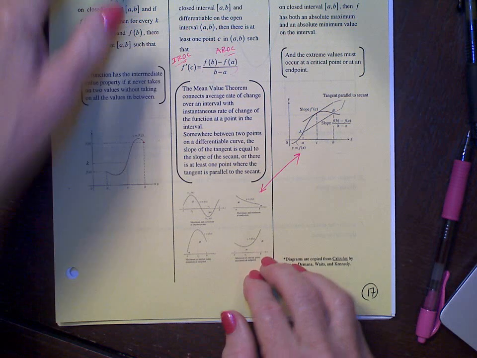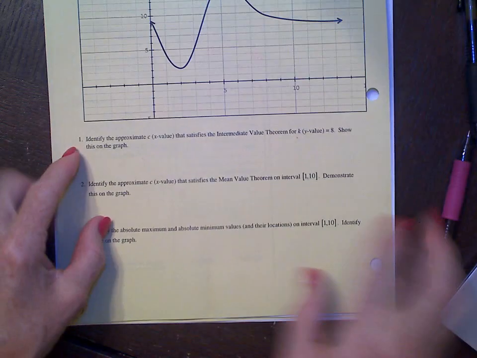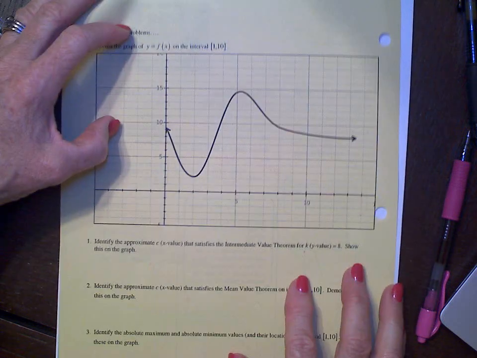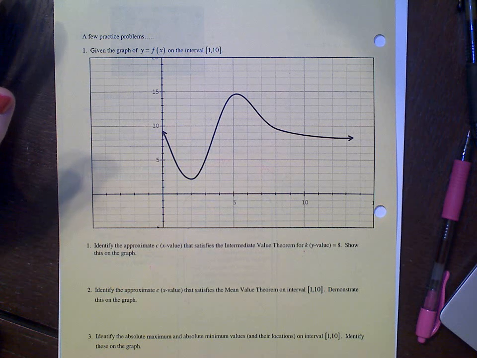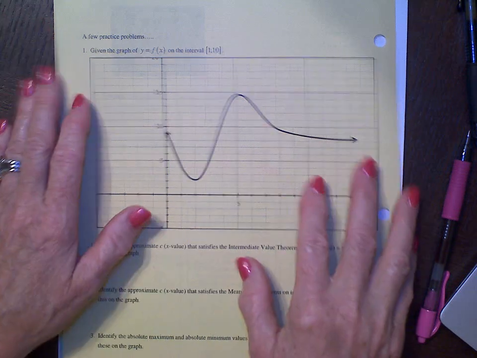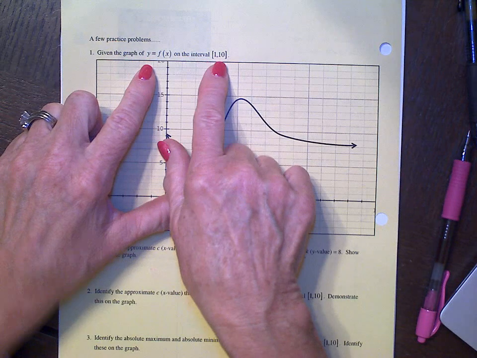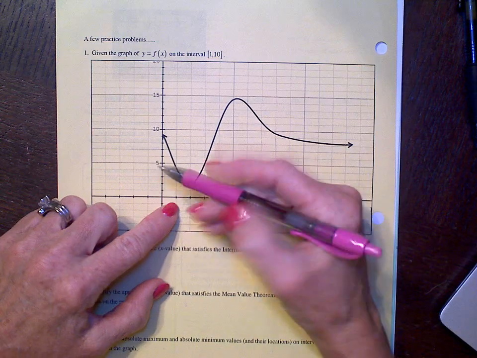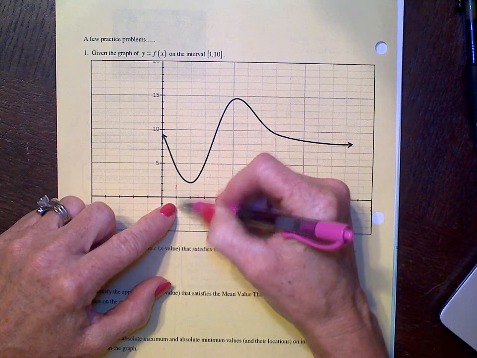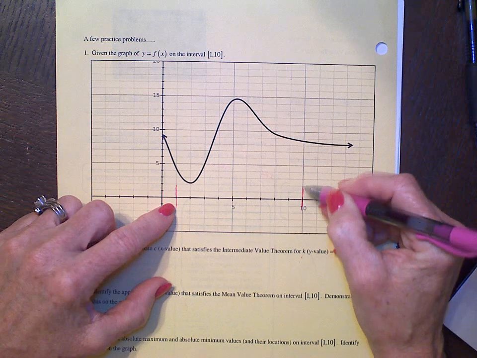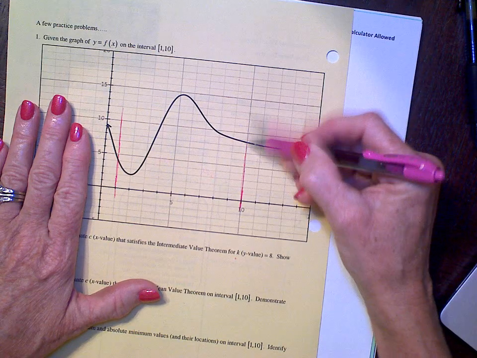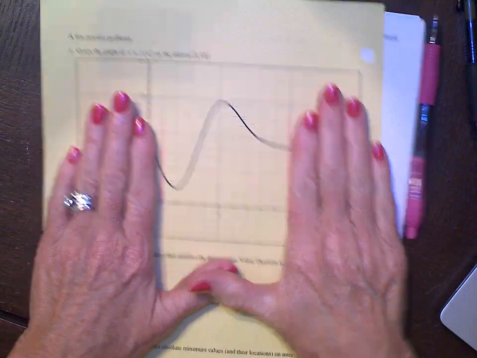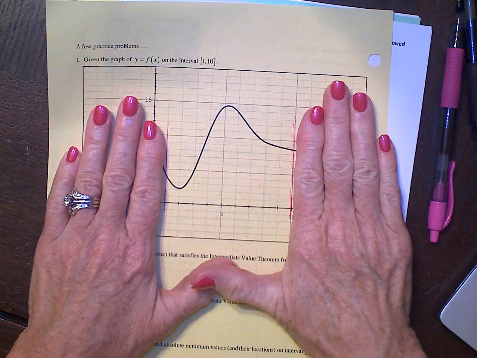Okay, now let's flip over to the other side. And we have this graph here. Given the graph of f of x on the interval from 1 to 10, we're only looking right here from x equals 1 up to x equals 10. So sometimes it helps to kind of just iron this out. But that's the only part that we can look at, is that section right in there.